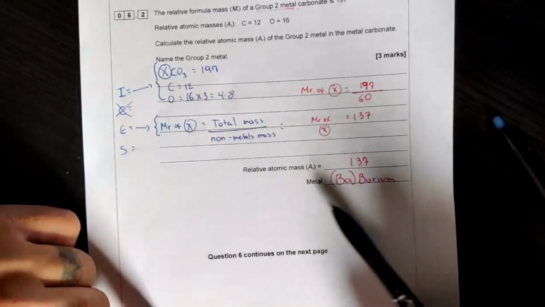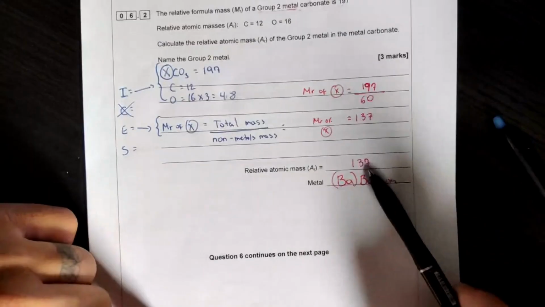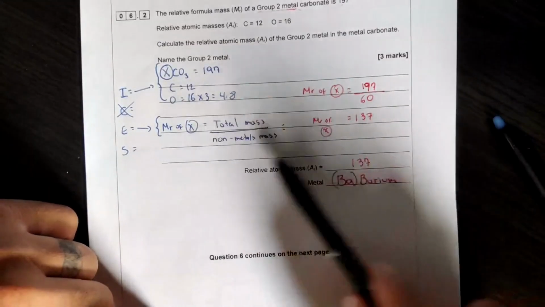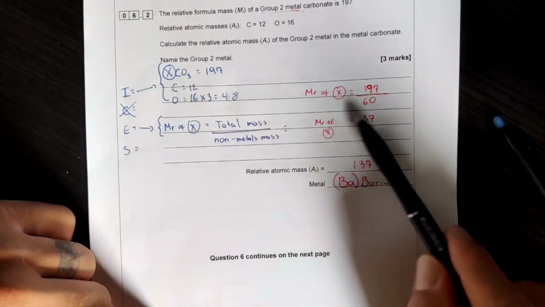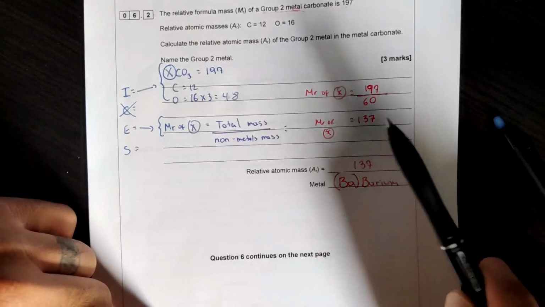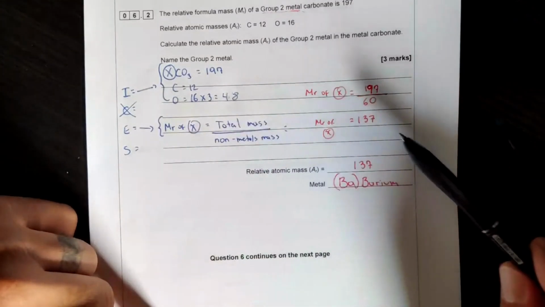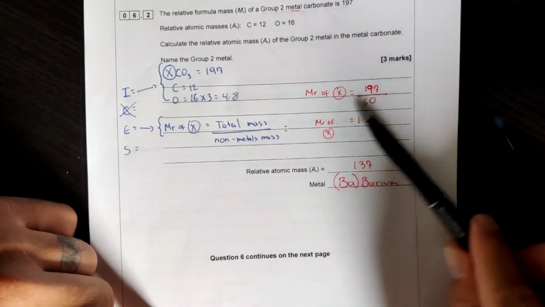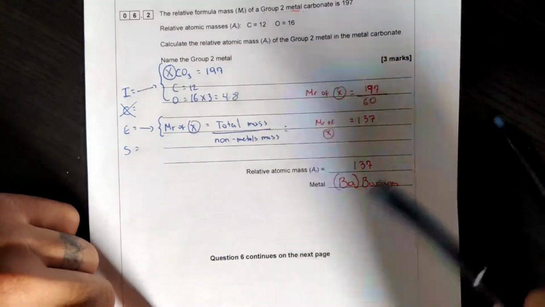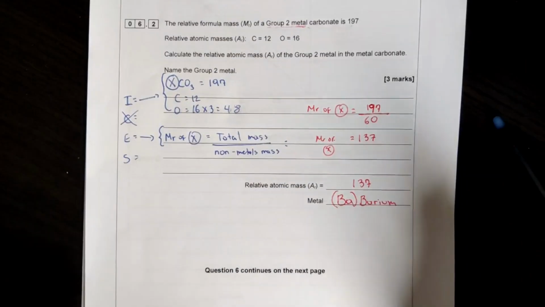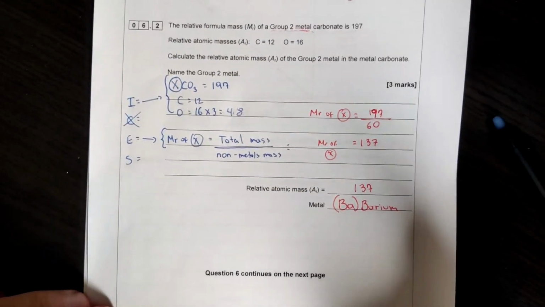Now it's very important that you do your working out. If I had made a mistake like I did, and I did my working out, I would have received marks because of the working out, even though I made a mistake. But if I had written down my answer with no working out, then I would have got no marks whatsoever, okay? So let's go to question 6.3.